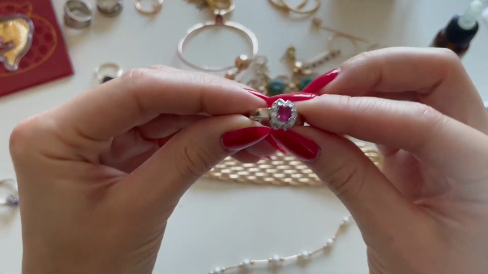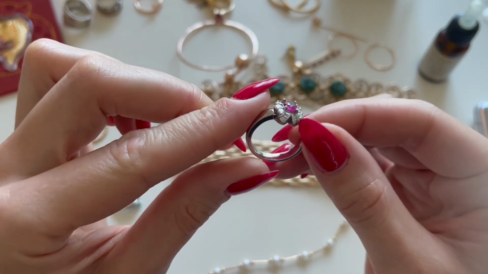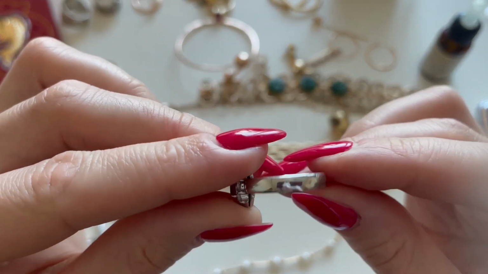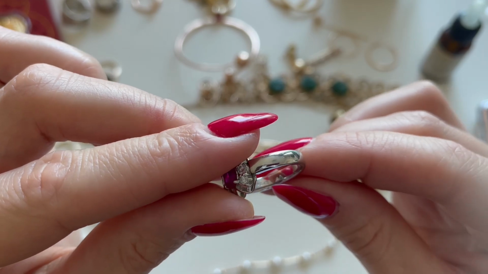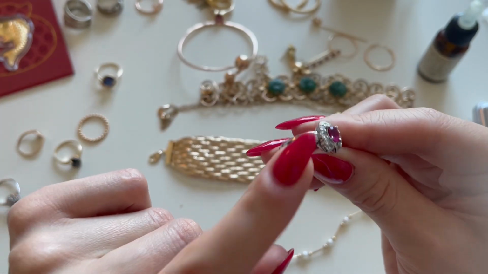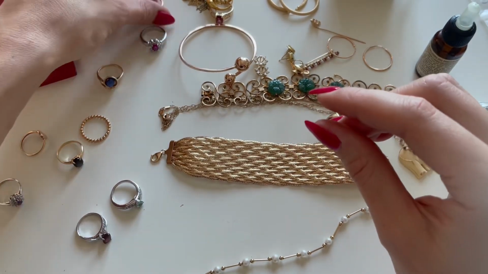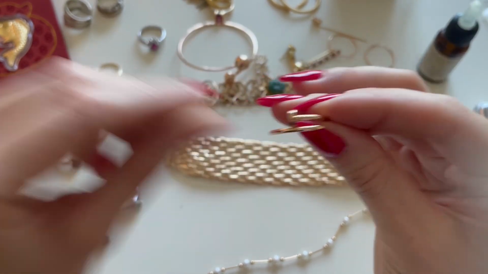Also, I want to mention platinum and palladium. This is an example of a platinum ring, and it has platinum as the main metal. This is different from gold, even though it's also a precious metal. There is also rose gold, like this Cartier ring.